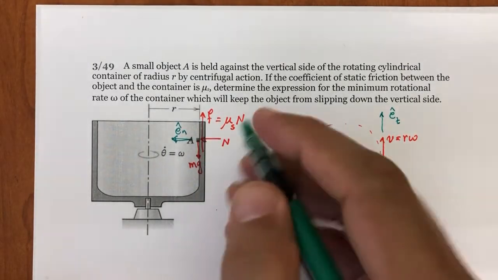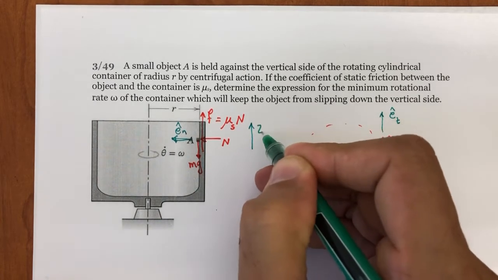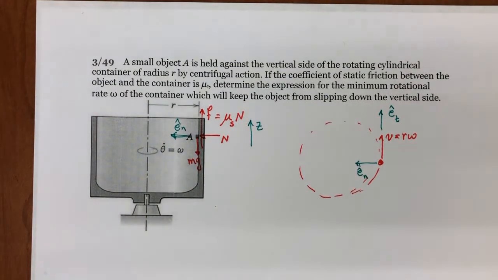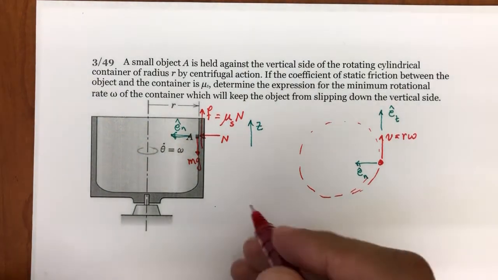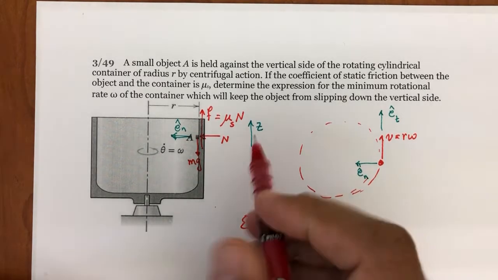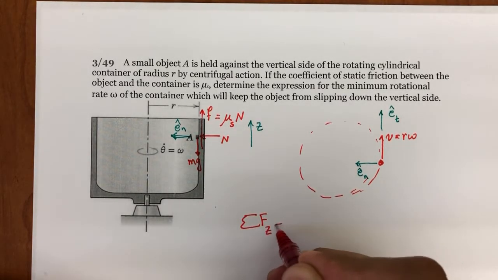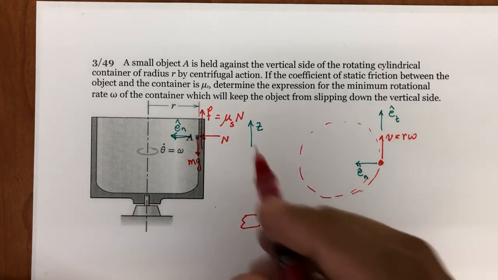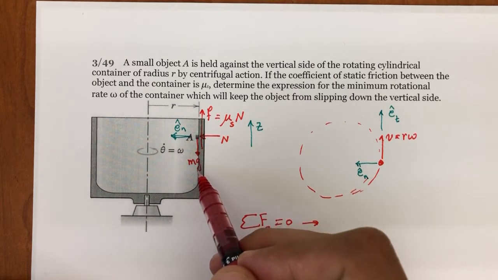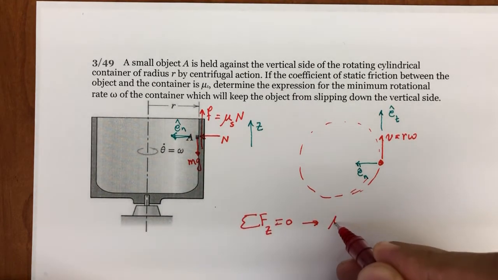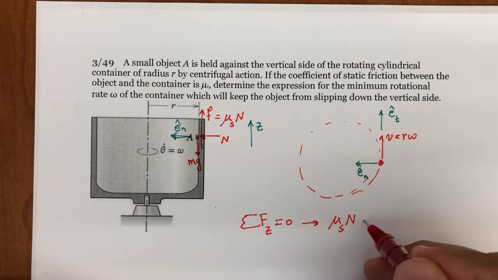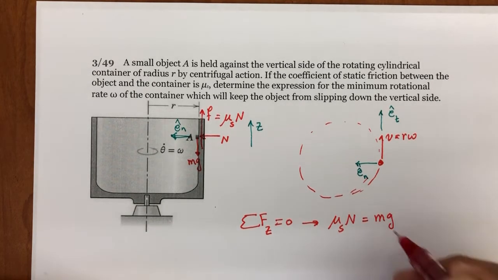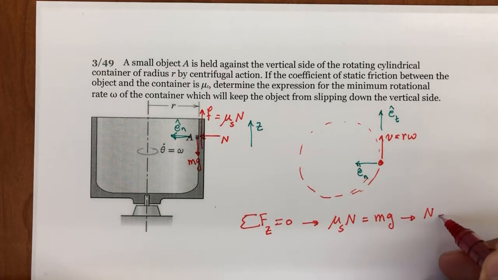And also, I'm going to write the equilibrium equation in the vertical direction. Let's call that direction Z, or anything you want. So based on Newton's equation, the sum of the forces in the Z direction must be equal to 0 because there is no movement in the Z direction. From here, we can find friction force is equal to mg. So mu s times N, which is the friction force, is equal to m times g. So the normal force must be equal to mg divided by mu s.